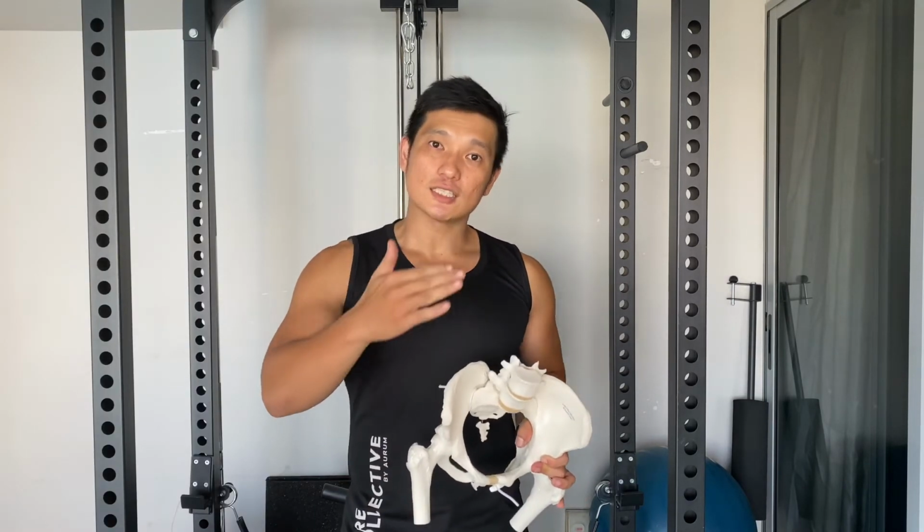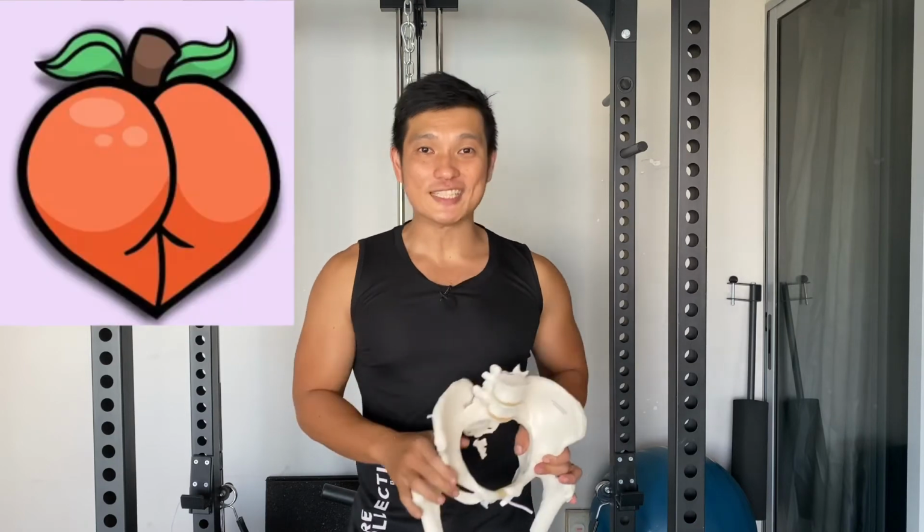So try supersetting these two exercises, starting with the deadlift and then going on to the goblet squat to help yourself or your client achieve the butt that you always desired.